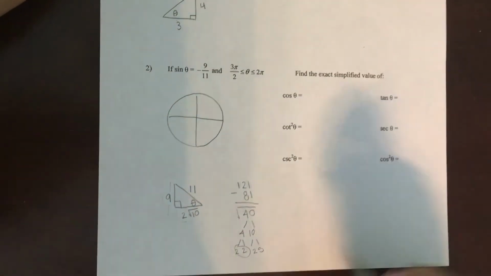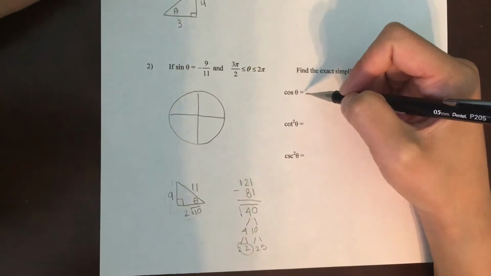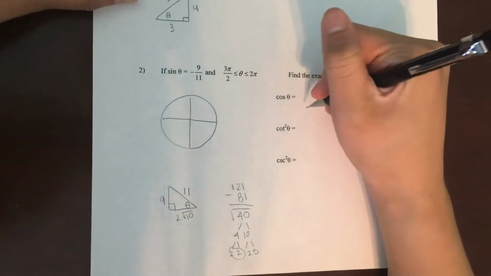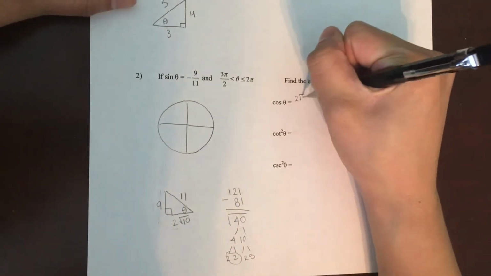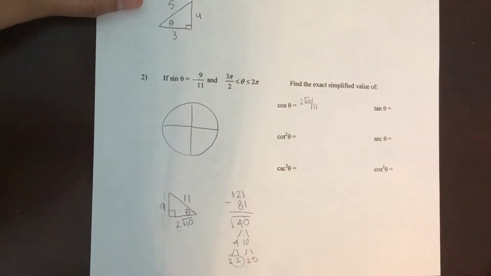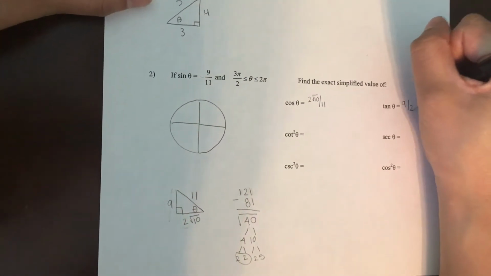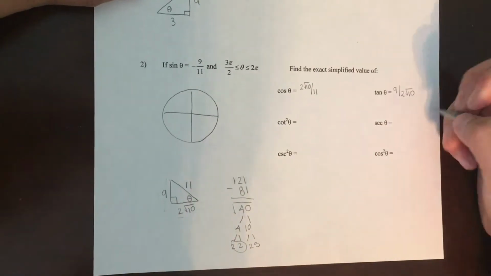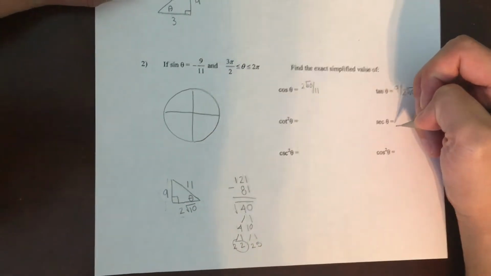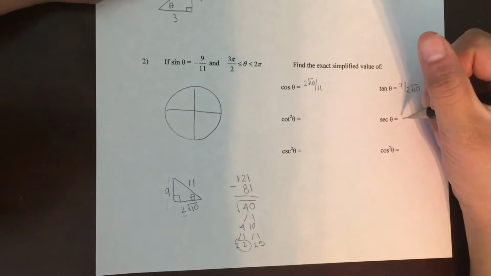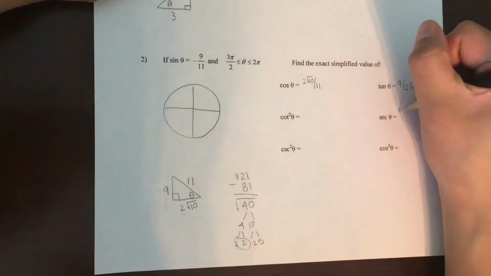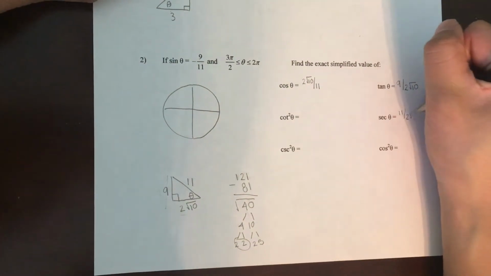So now we write what we know. So we know cosine is 2 root 10 over 11. We know tangent, which is 9 over 2 root 10. And then we can do secant, which is the reciprocal of your cosine, which would be 11 over 2 root 10.